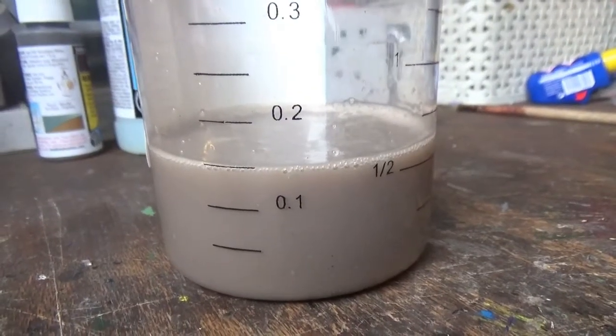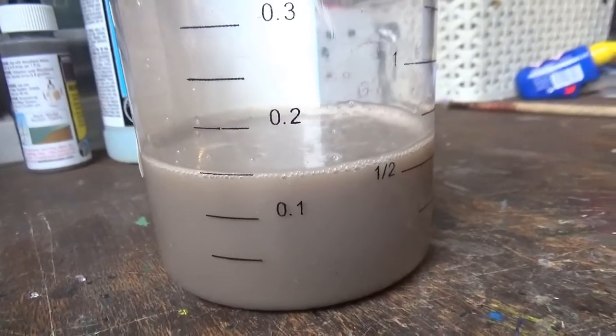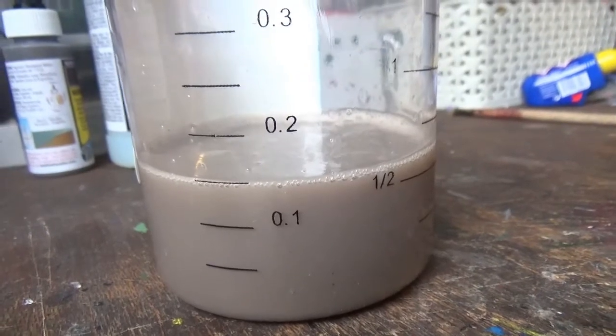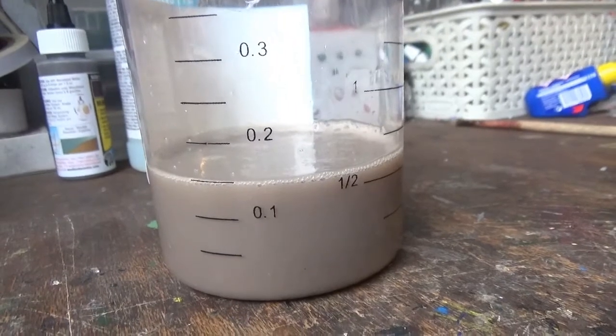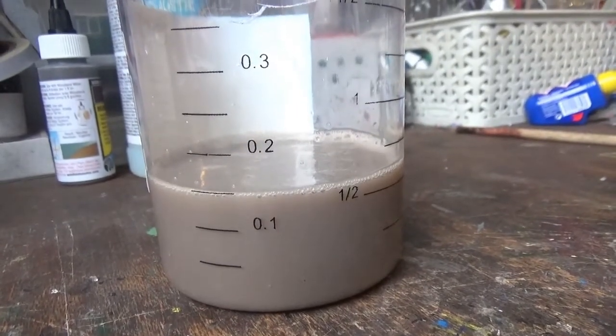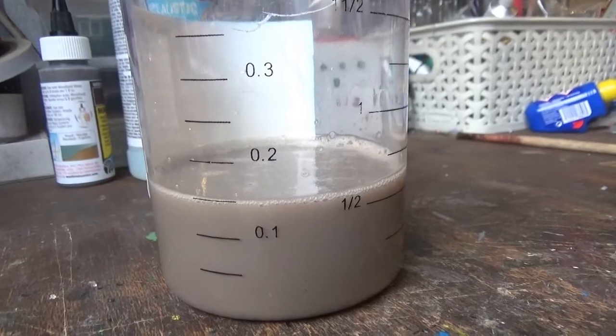Okay, so the realistic water and the water tint has been mixed up enough now, and I have added a couple more extra drops in here, and so I'm rather pleased with how that's looking. So now I've got to pour it into the pool, and then we'll do the ditch afterwards.